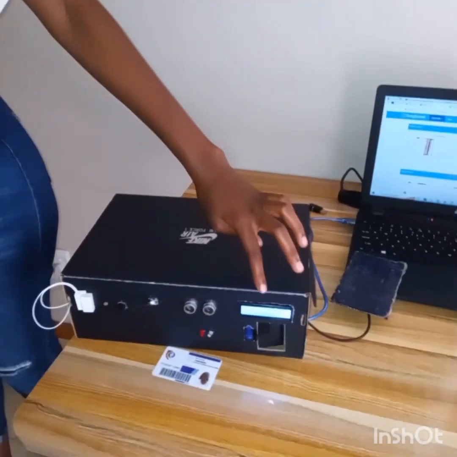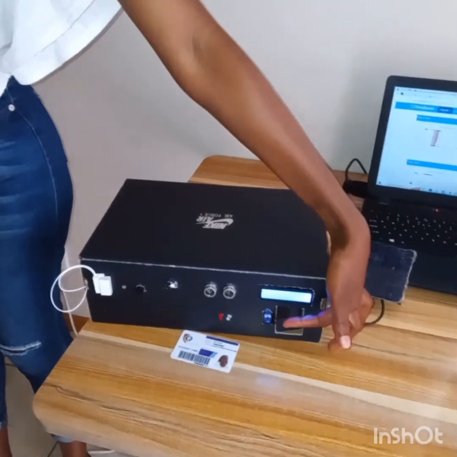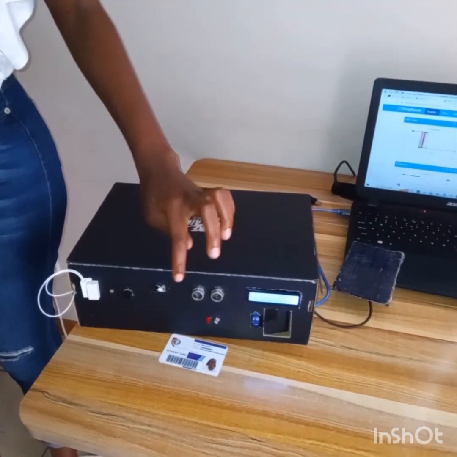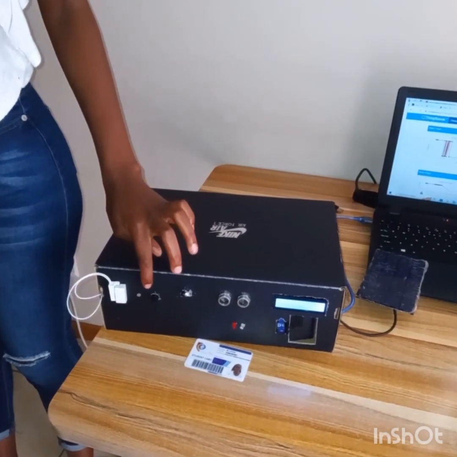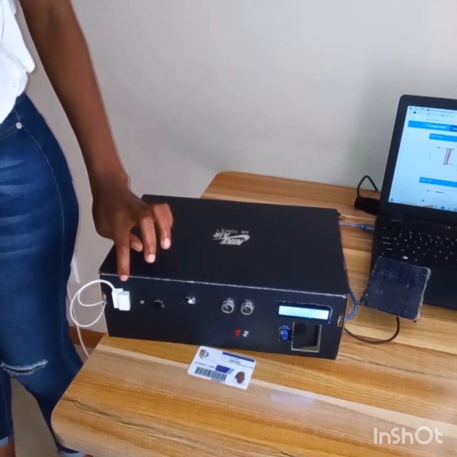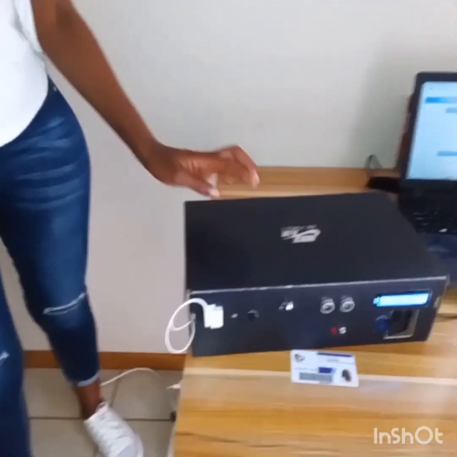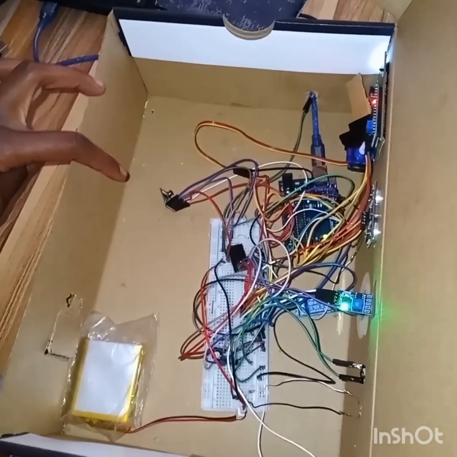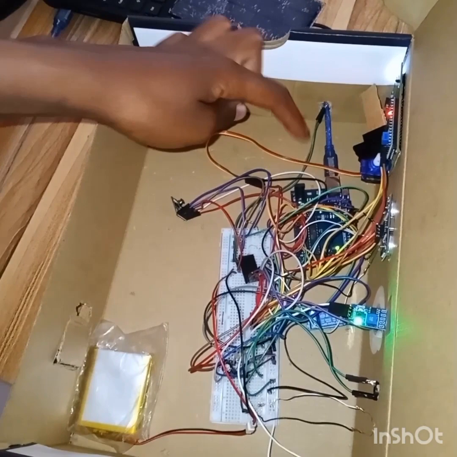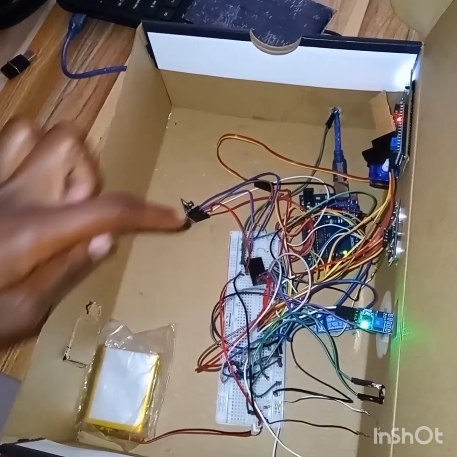Here I have an LCD I2C, and I have a servo motor. I have two lights, red and white, and I have a buzzer, and the last one is a magnetic contact switch. Now inside my enclosure, I have a Wi-Fi module, an Arduino Uno, a capacitor, and a relay module.